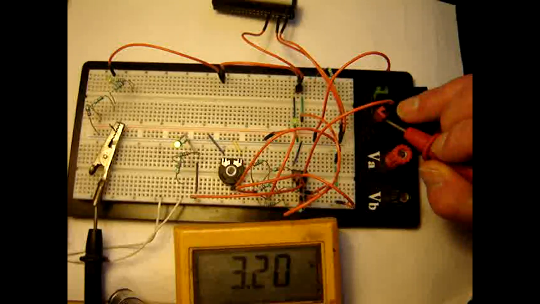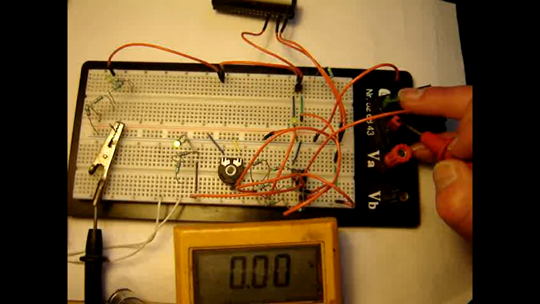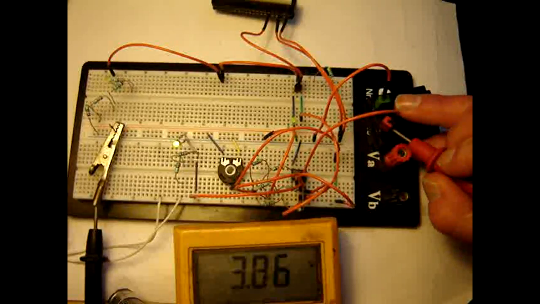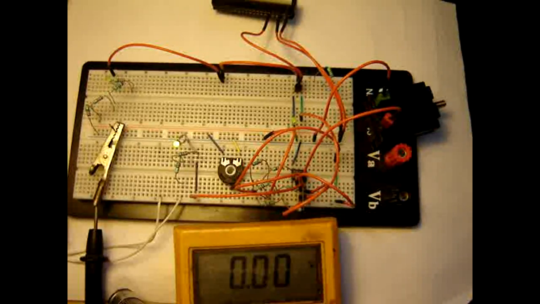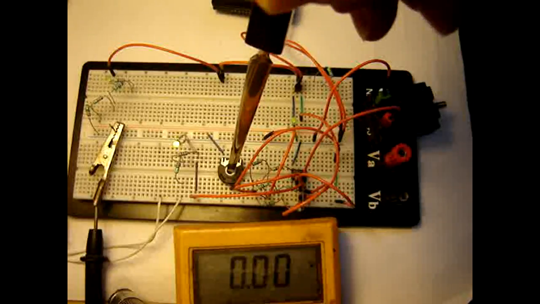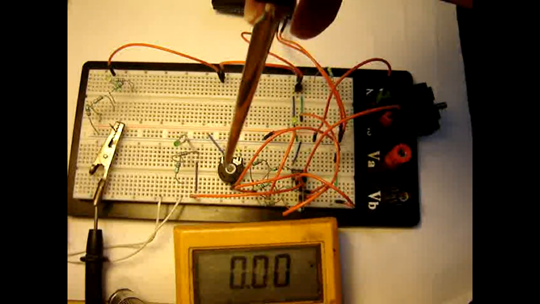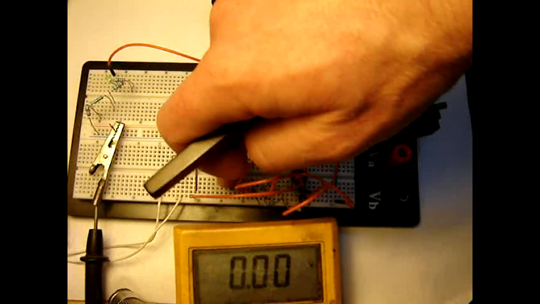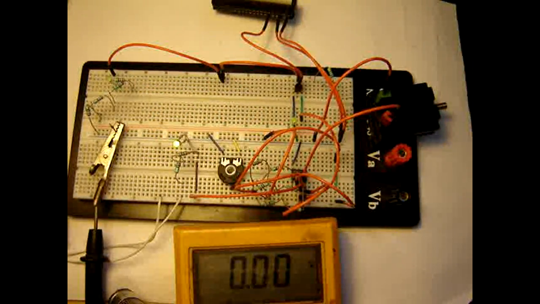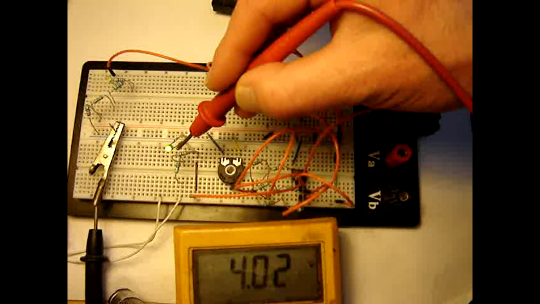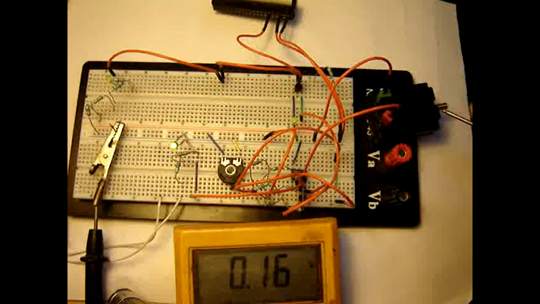And if I look at this, alright, this is 3.8, so if I turn it up, well, it can't get up any further. Oops. This is 4.